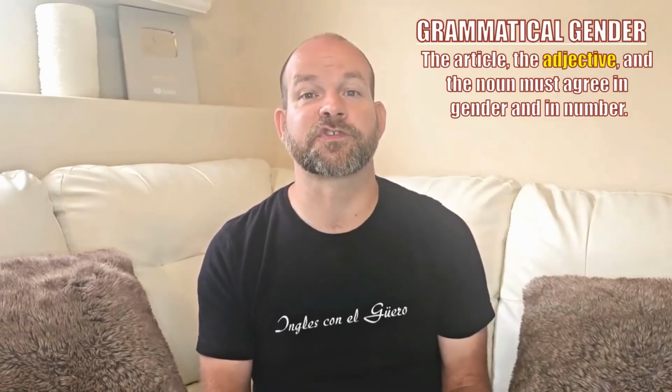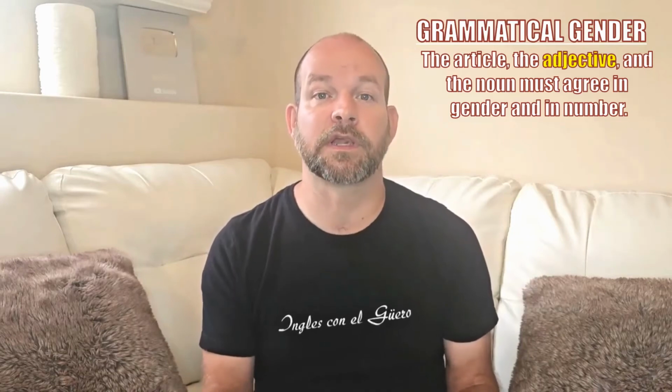So now you have the key. Start looking for this pattern everywhere. When you see a new noun, don't just memorize it. Look at the ending and see how it fits into the system. By doing that, the language will start looking less like a bunch of random rules and more like a predictable, logical system. And that's our class for today.